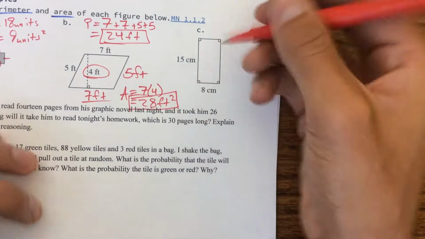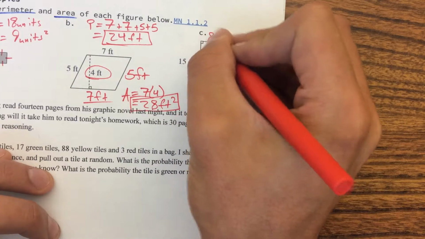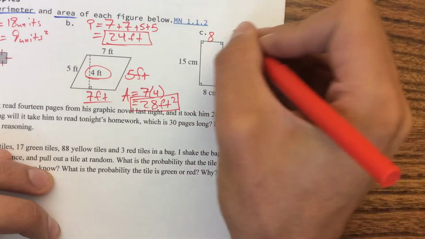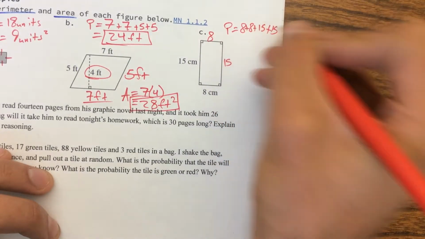All right, last one for 14. We got a rectangle. Perimeter again, outside, opposite sides are the same. So this is 8, this is 15. Add them all up. We have 8 plus 8 plus 15 plus 15.